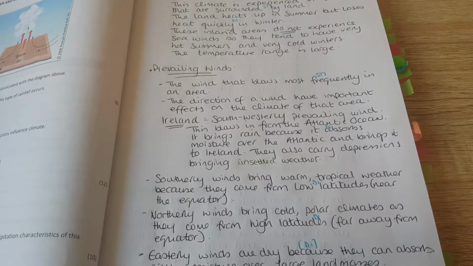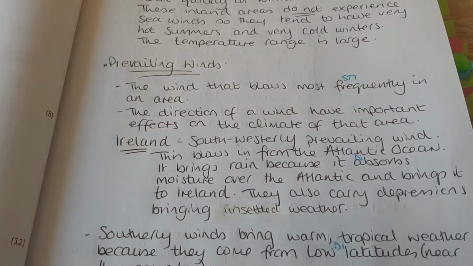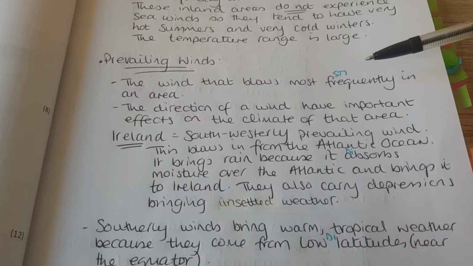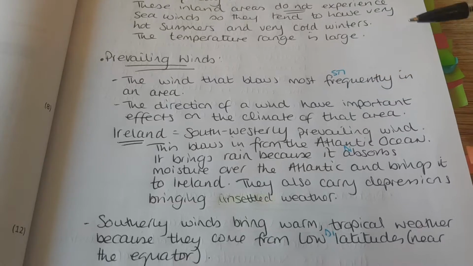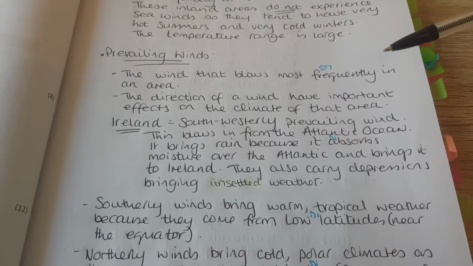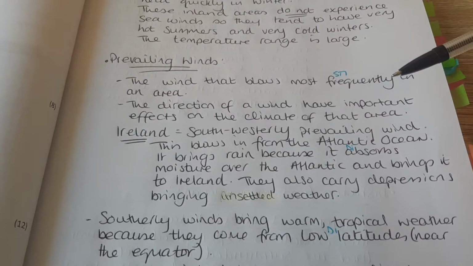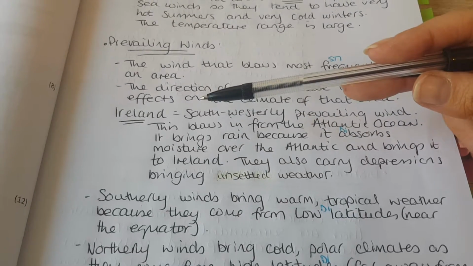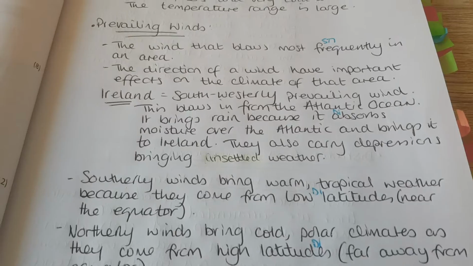So that's that one. And then finally, prevailing wind. So what is a prevailing wind? It's wind that blows most frequently in an area. I got statement 1 for that. The direction of a wind has important effects on the climate of that area. So we'll talk about Ireland, for example. Give an example, it's decent to do that.